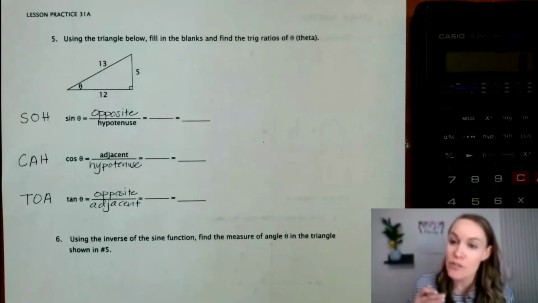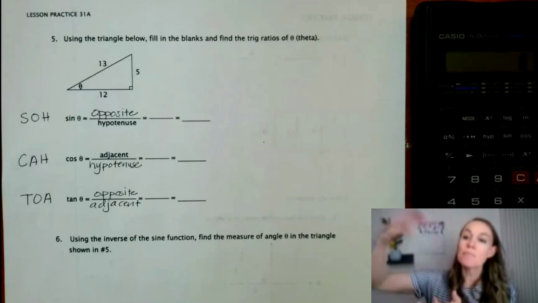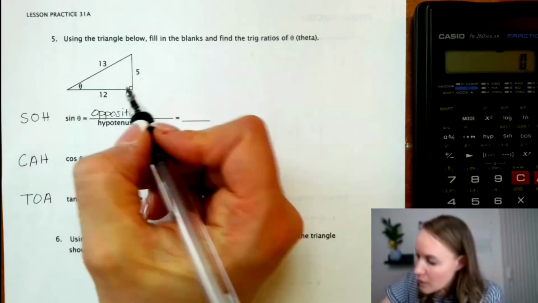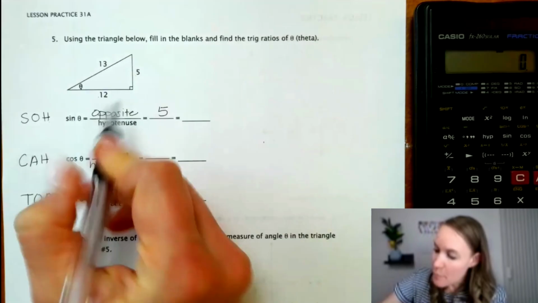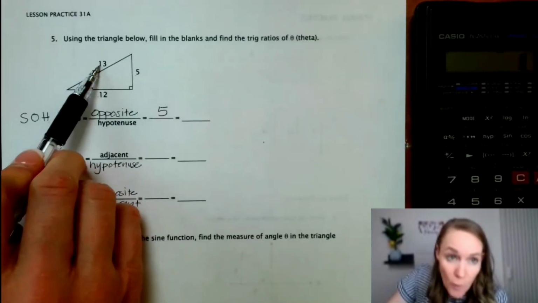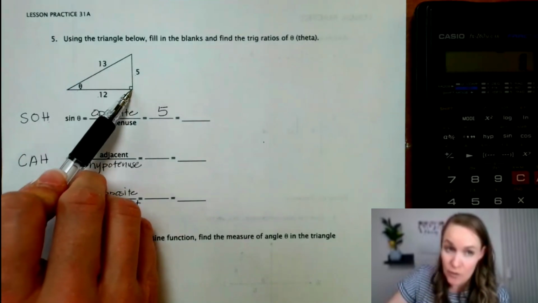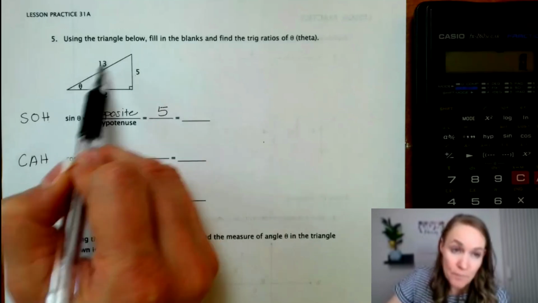It's adjacent to your desk. It's next to your desk. So remember, adjacent means next to, and opposite means across. Okay, so the opposite of theta is 5. And the hypotenuse is this one, right? The hypotenuse is always opposite the 90-degree angle and is usually the biggest one. So 13.